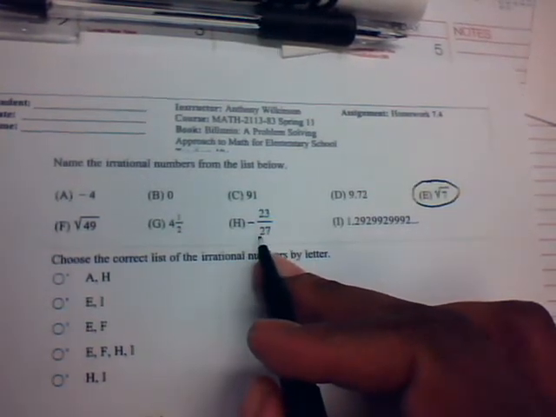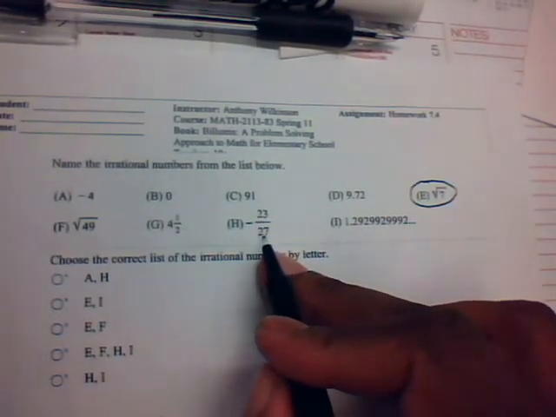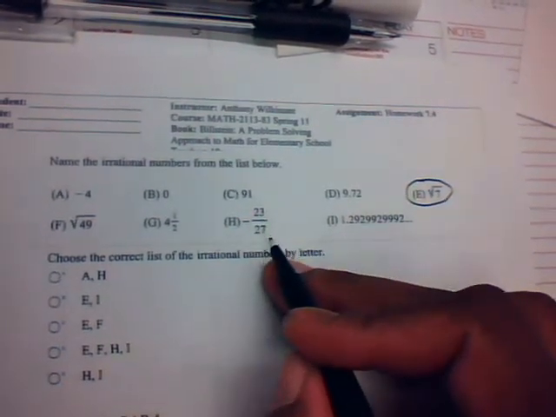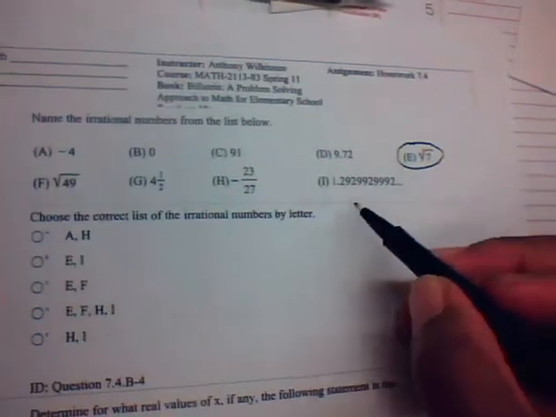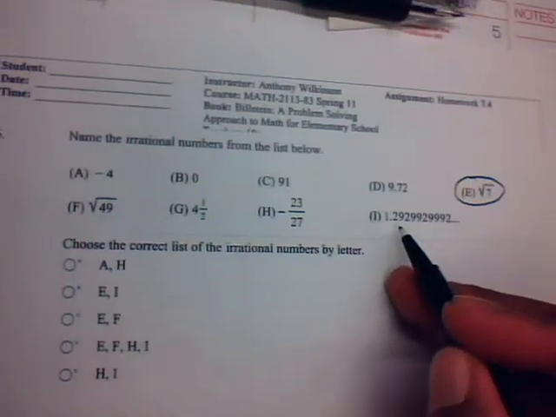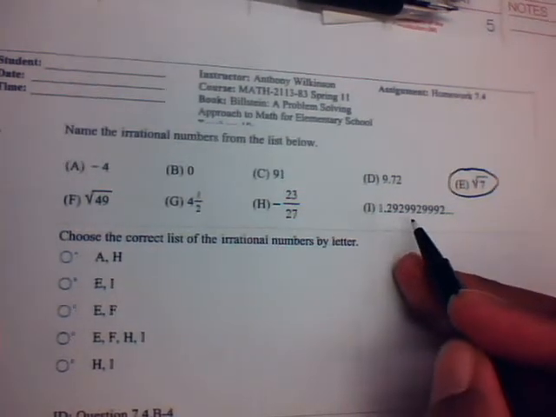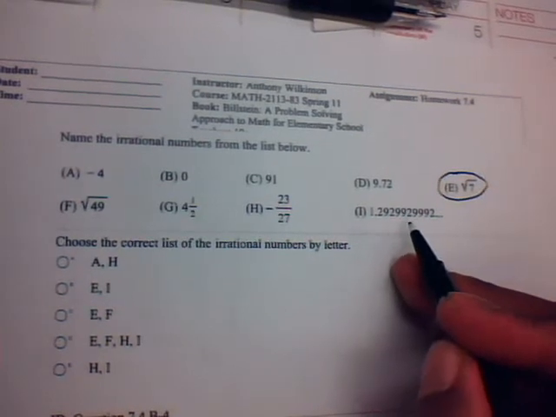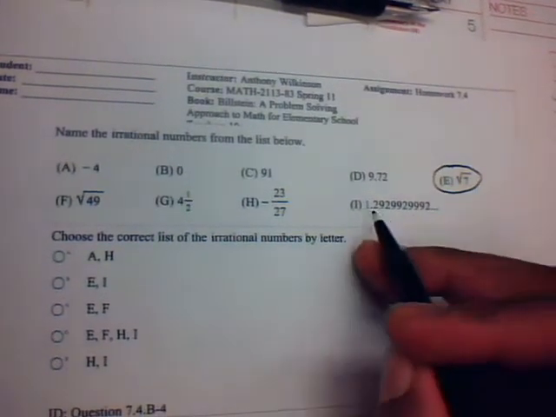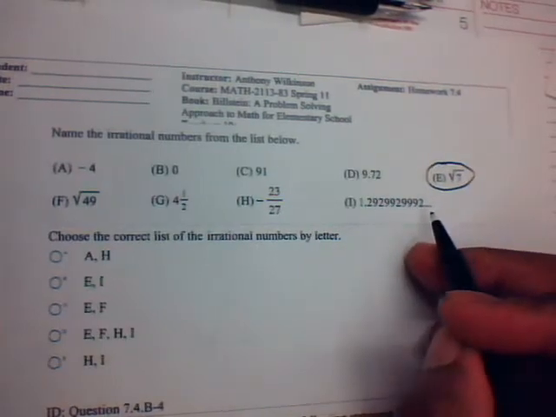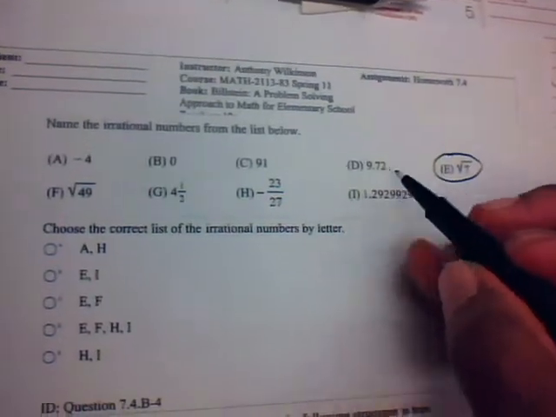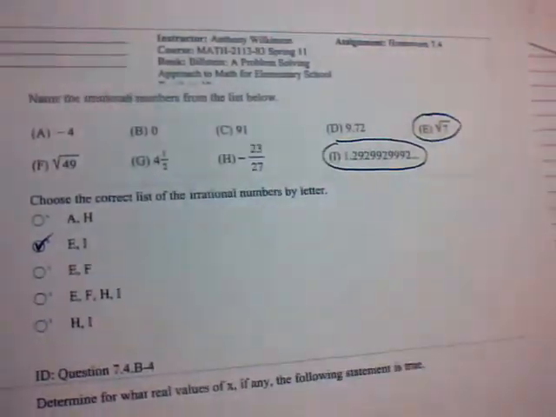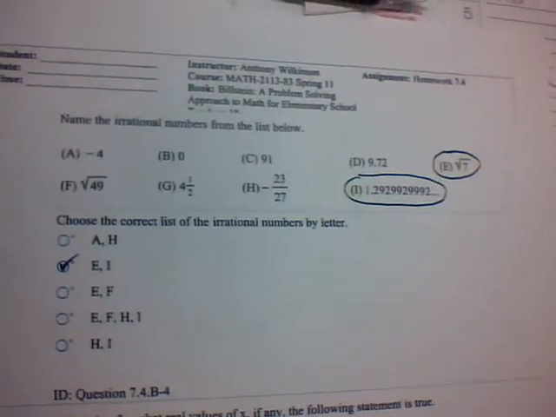Also, negative 23 over 27 is not irrational because that's in the form a over b, written in the form of a fraction. Now, I would be irrational because this is a pattern of non-terminating, non-repeating decimal: 29, 299, 2999992, and so on. That's not a pattern of numbers that repeat. It has to be a consistent pattern. So E and I are the only two irrational numbers, and in this case, it'll be answer B.